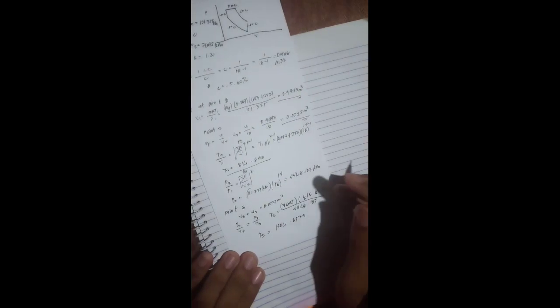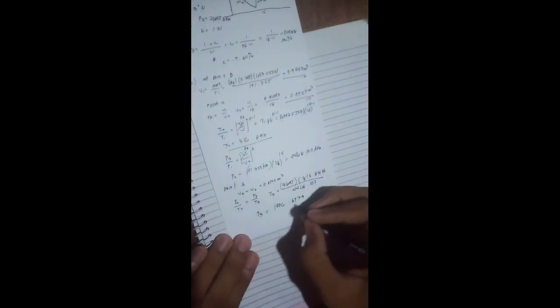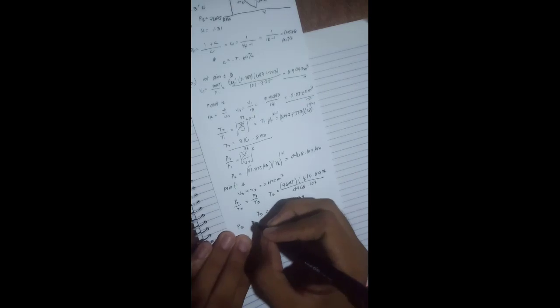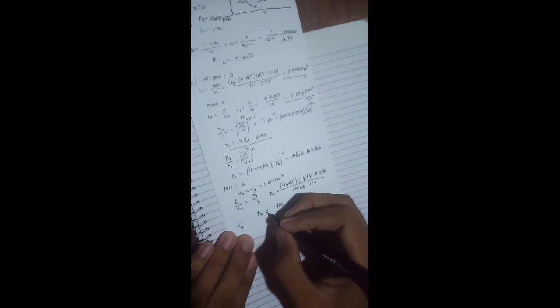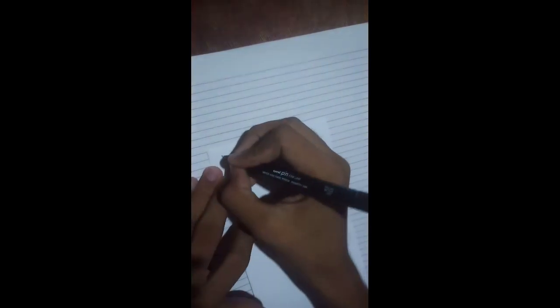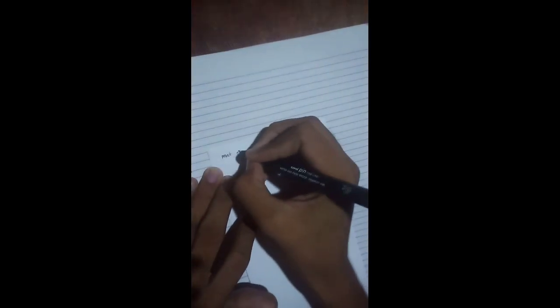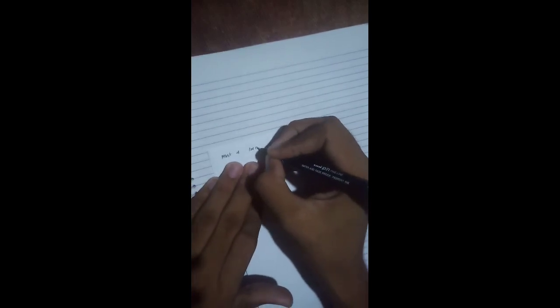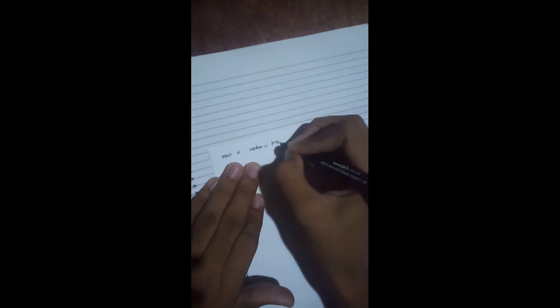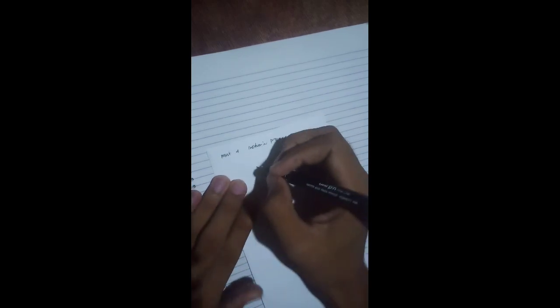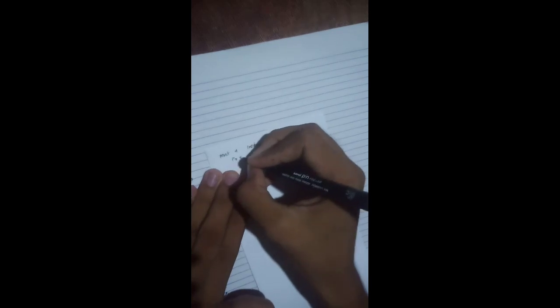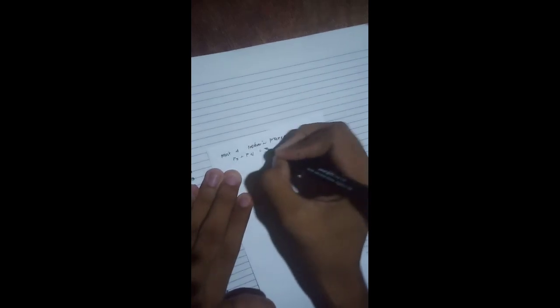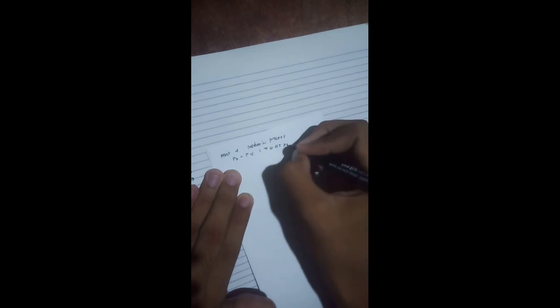Okay, so let's go for P3. So let's go for point 4. For point 4, it is an isobaric process. So P3 is equal to P4, and that is 7,695 kilopascal.